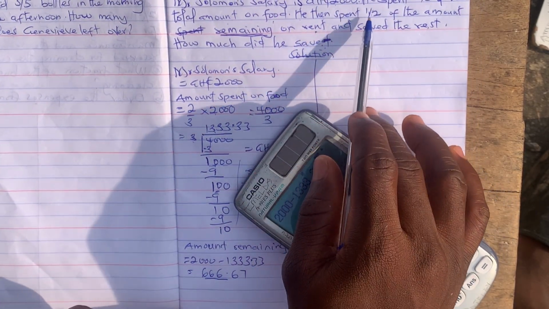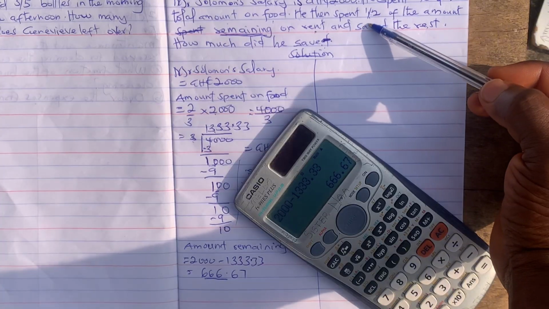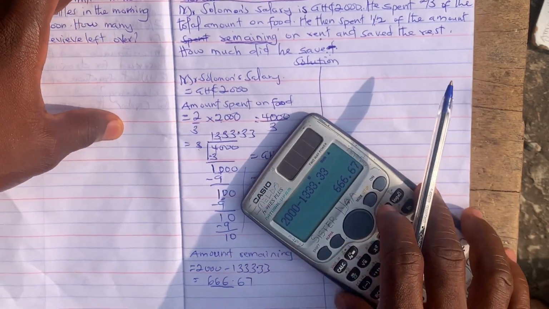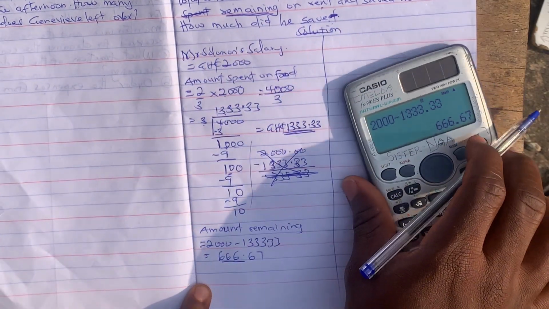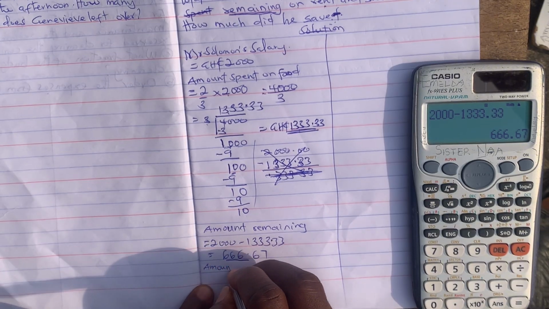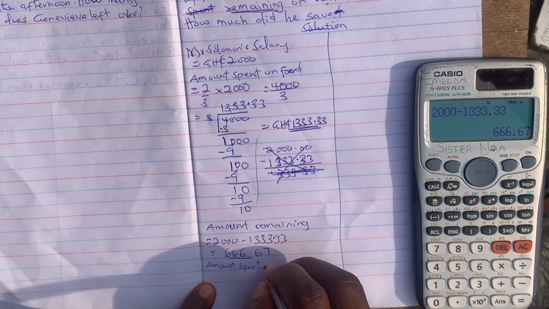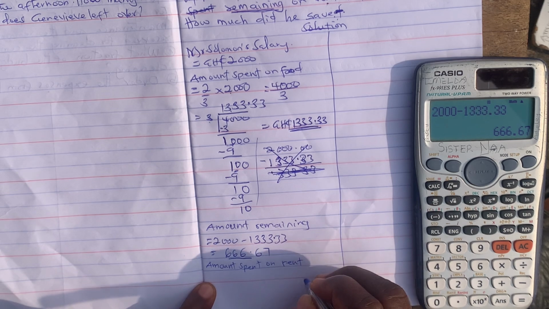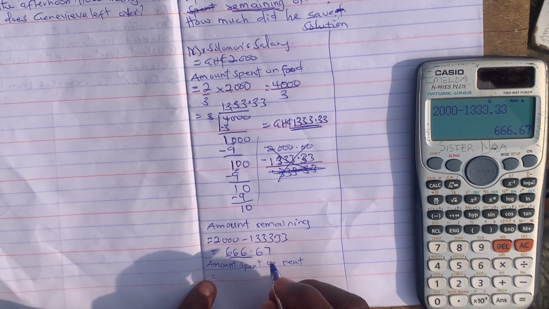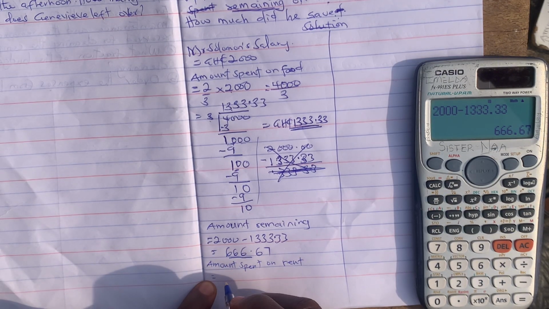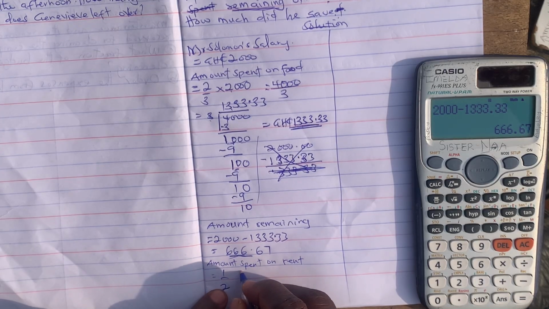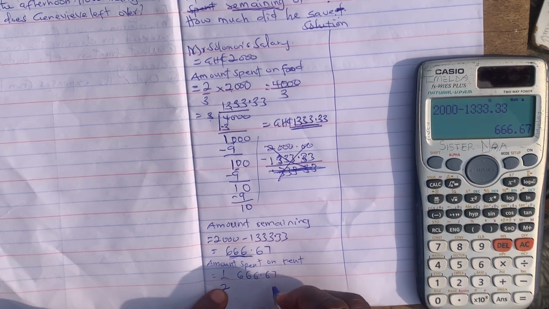He spent one half. This is the one half. So he spent one half of the amount remaining on rent. So the amount spent on rent equals one half of this amount, 666.67.